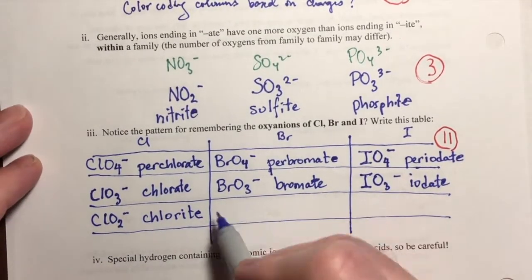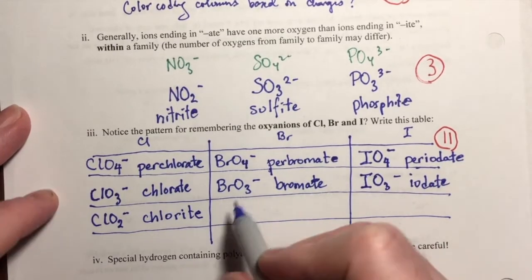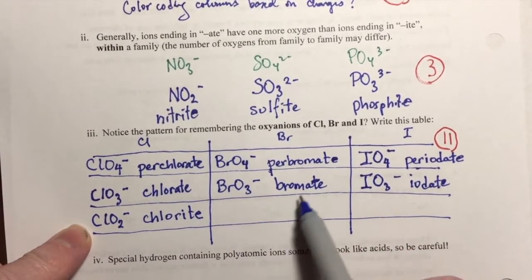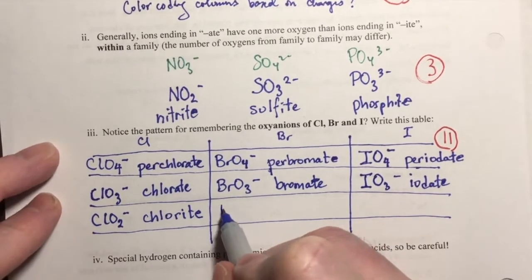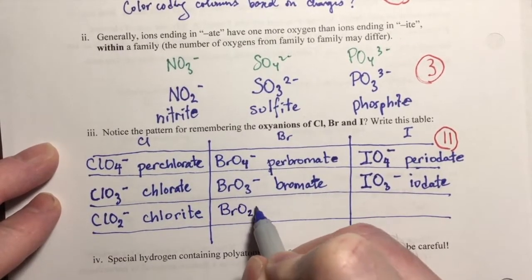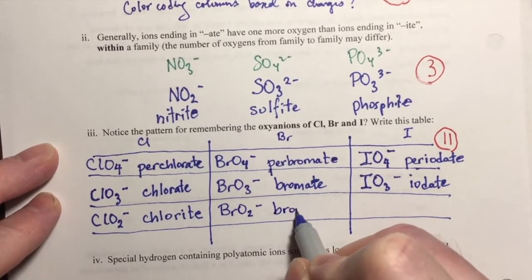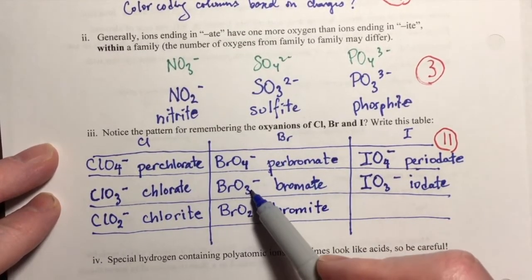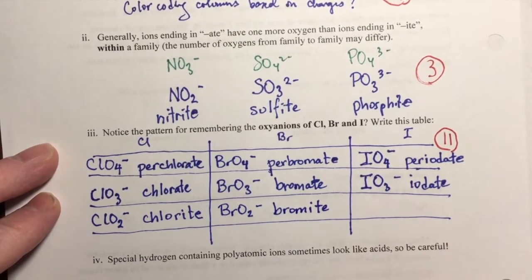All right, so if you fill in the rest of this row, we switch out chlorine and add bromine, so it's no longer a chlorite, it's a bromite. One oxygen less than the bromate is a bromite.